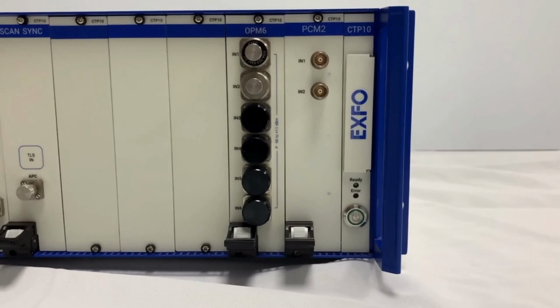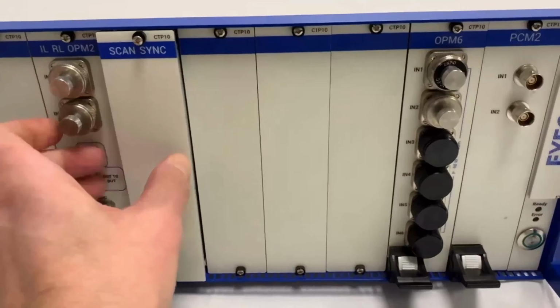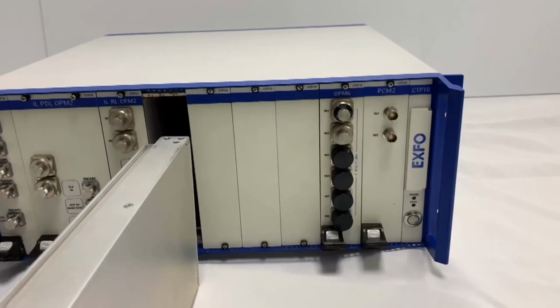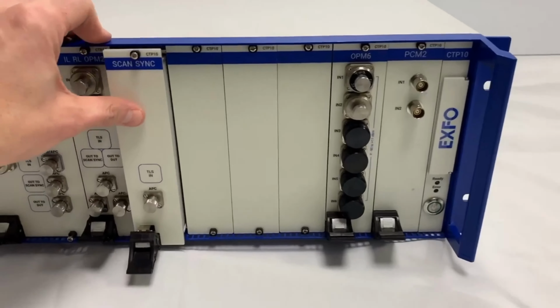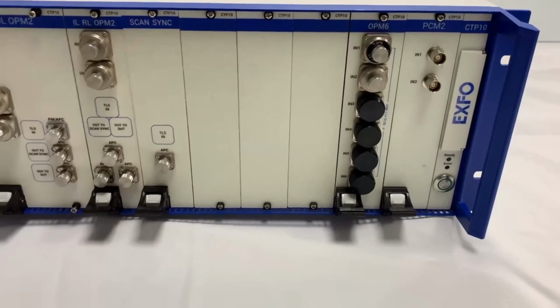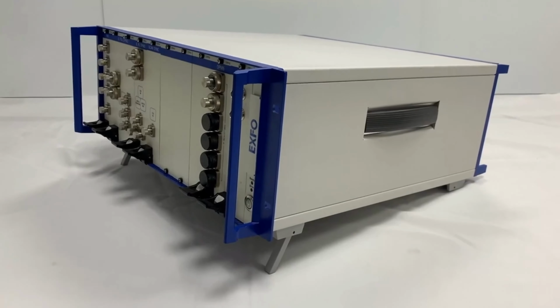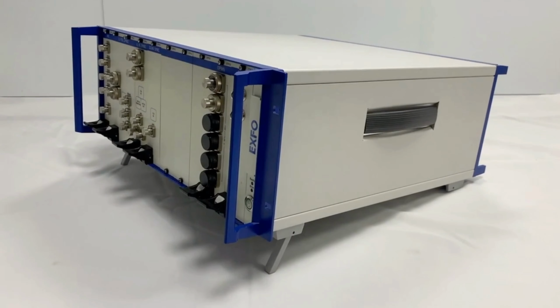The modules are hot-swappable. To remove the module, press on the lever and pull out the module. To connect it back, push the module into the slot and lift the lever up. The instrument can be raised and can also be transported with a handle.